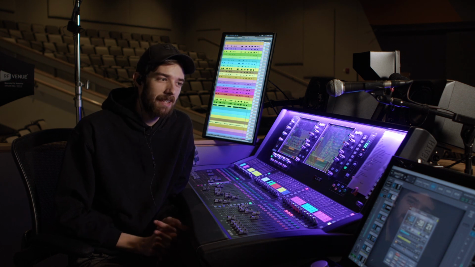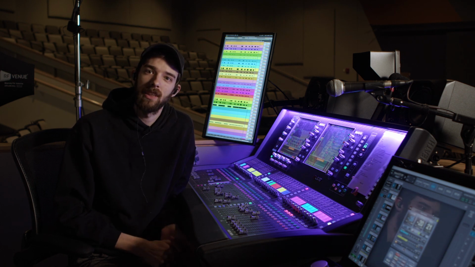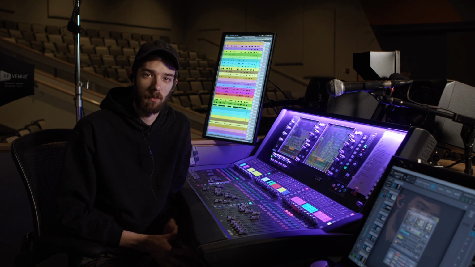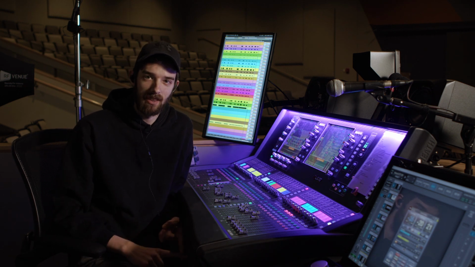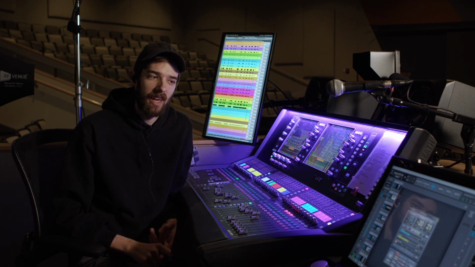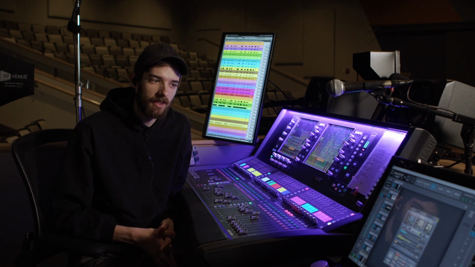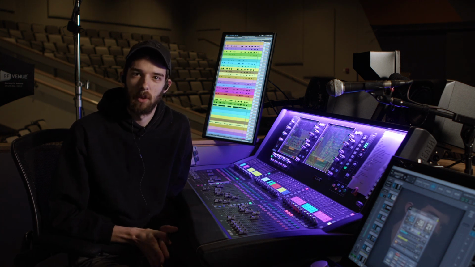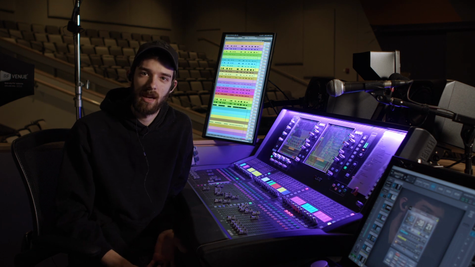But I'd say about 95% of the time, that's going to be the only thing we need to adjust, because chances are we're going to stay in the same key. Chances are we're not going to have crazy vocal effects going on in these moments. It's just going to be making sure that our tap tempo is aligned.